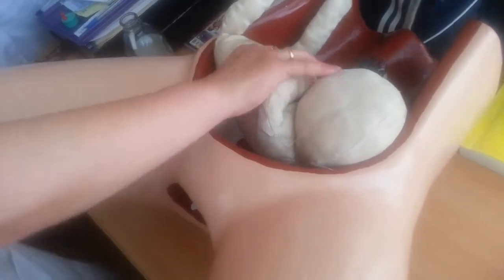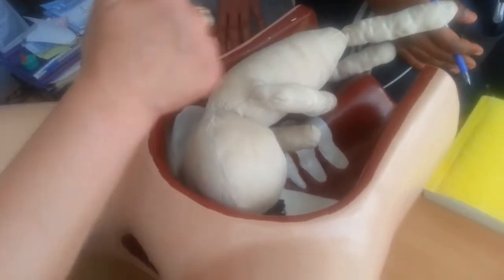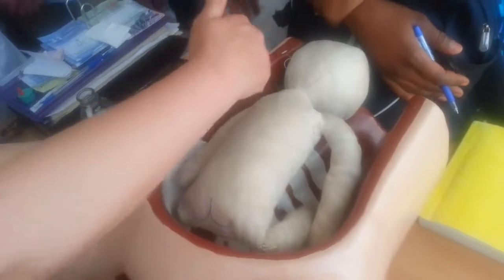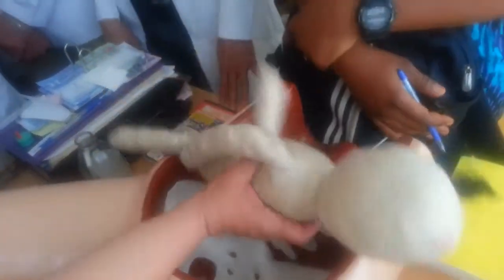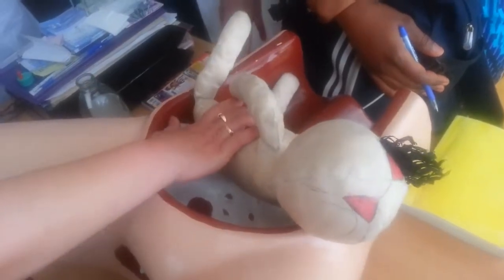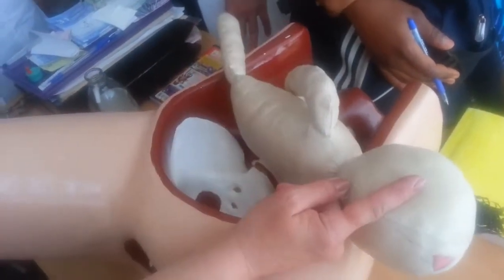And auscultation of the fetal heart sound. If it is cephalic presentation, depending on the position, to the right or to the left, lower than the umbilicus. In case of breech presentation, depending on position, upper. In case of transverse, just at the level of the umbilicus, to the right or to the left, depending on the head.